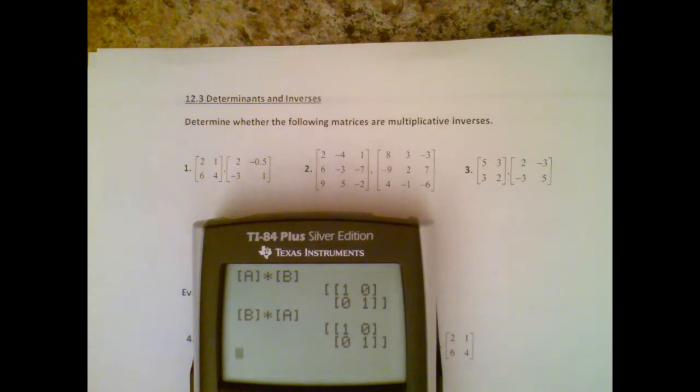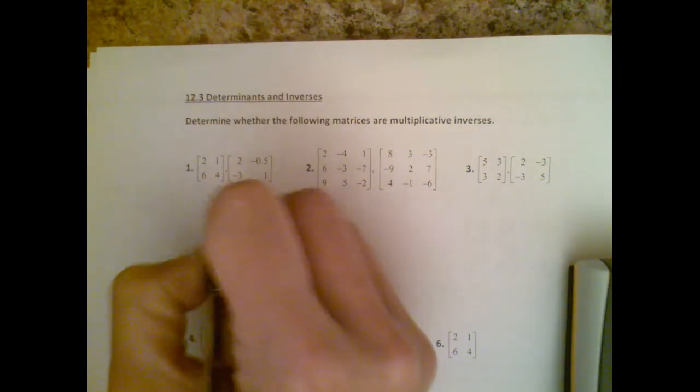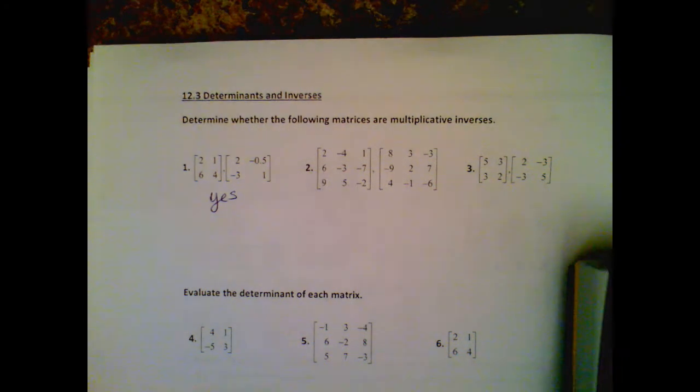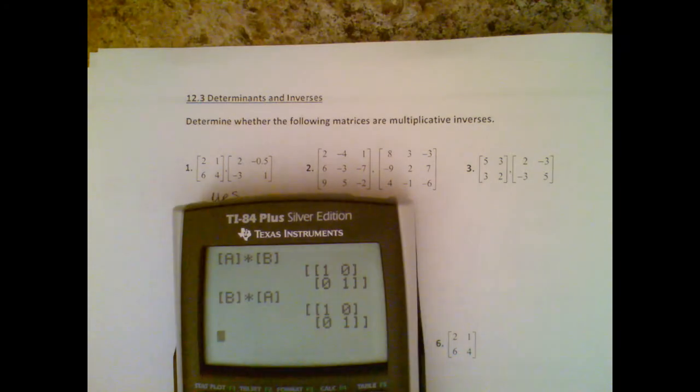So if you get, when you multiply the matrices both ways, the 1s diagonal and 0s everywhere else, then it's going to be, yes, these are inverses of one another. If you don't get that, maybe the 1s are diagonal the one direction that you multiply them, but when you switch the B around, it's not, then it would be no. So it has to work A times B, the 1s diagonal, B times A, the 1s diagonal.